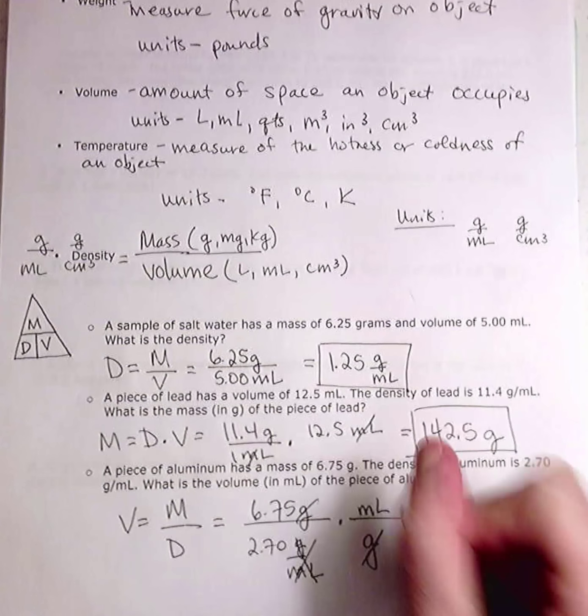So 6.75 divided by 2.7, 2.5, and I'll put a 0 after this. You don't have to. Again, we're not getting into significant figures, but that's how you come up with your answers.